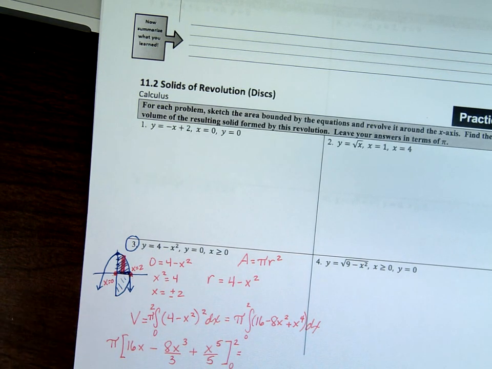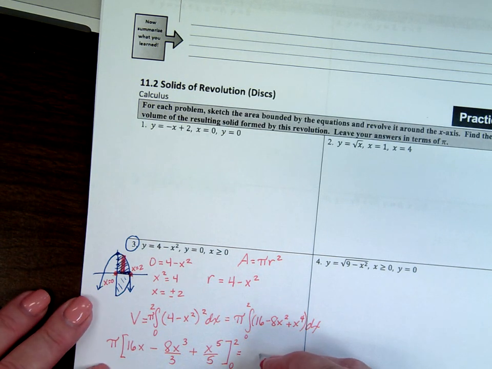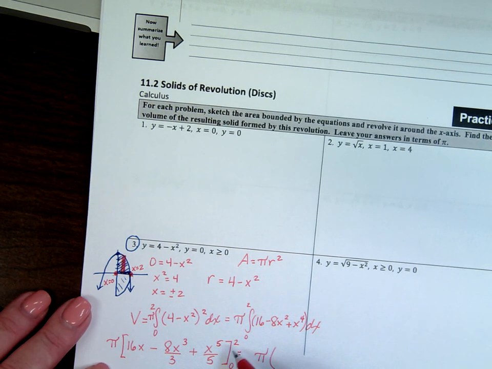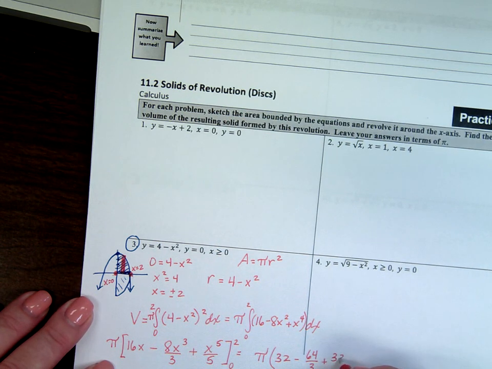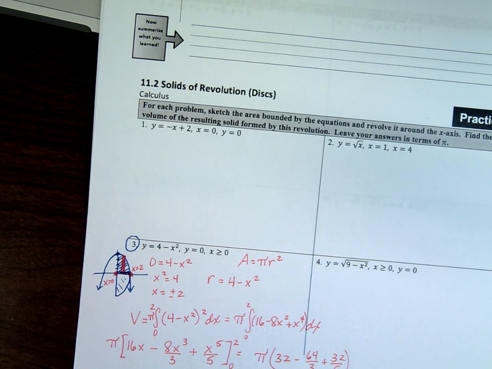Which really I only have to evaluate the 2, because when I plug a 0 in, I'm going to get 0, so it makes life a little bit easier. So really plugging a 2 in, I still have the pi that's skating along out front. Plug a 2 in, I get 32. Plug a 2 in, I get 8 times 8 is 64 thirds. Plug a 2 in, 2 to the fifth is 32, so this is plus 32 fifths. Oh my goodness, are we done yet?